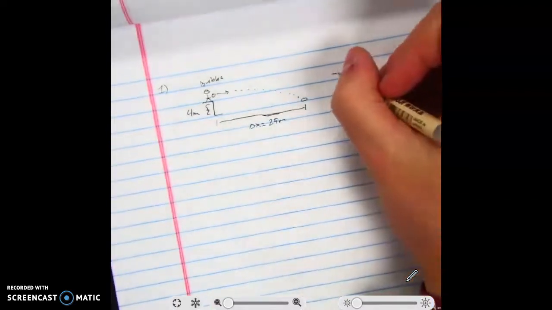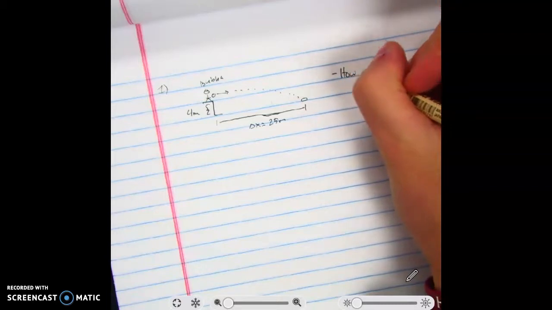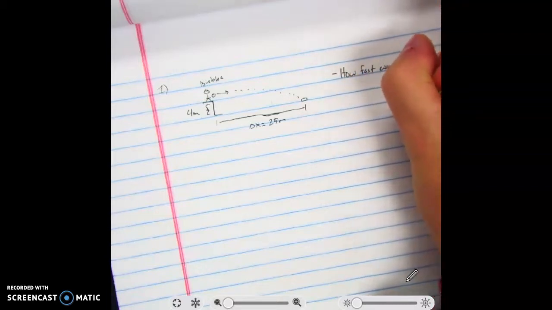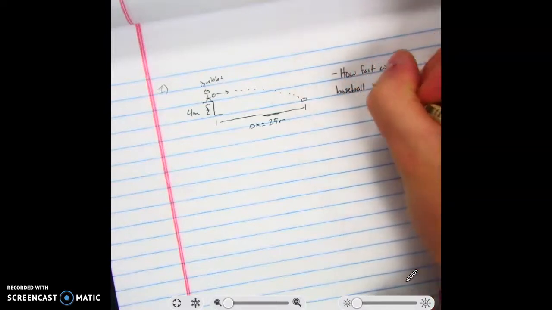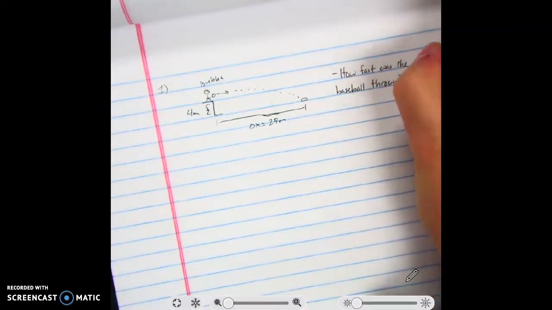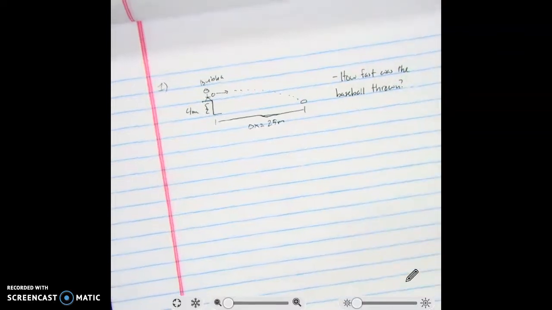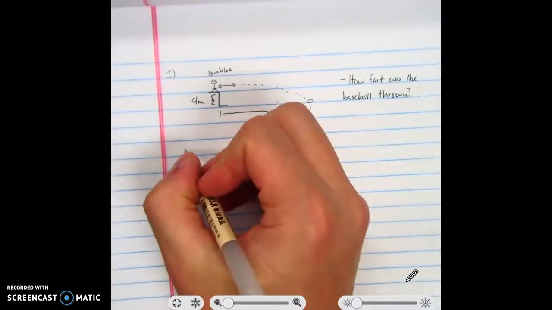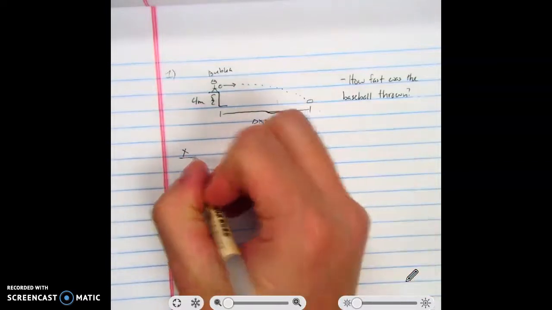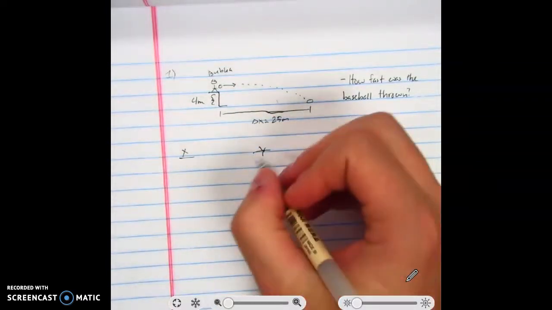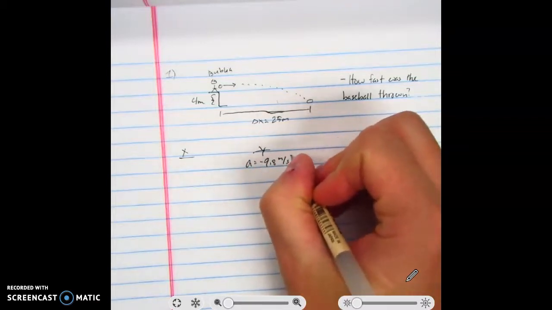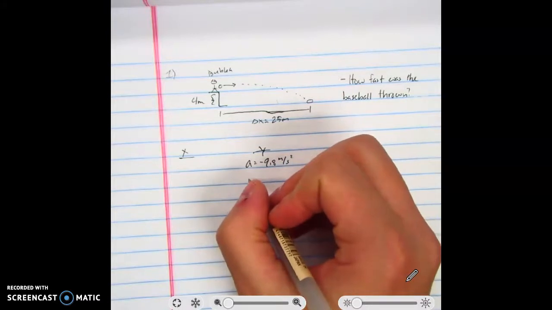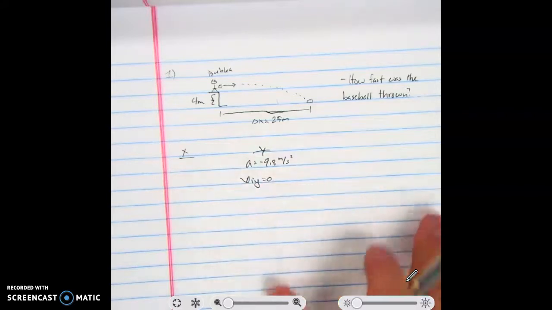Our goal is to figure out how fast the baseball was thrown. So let's get it going with our x and our y, and start listing out our guaranteed knowns. On the y-axis, acceleration is negative 9.8 meters per second squared, and v initial y is 0.